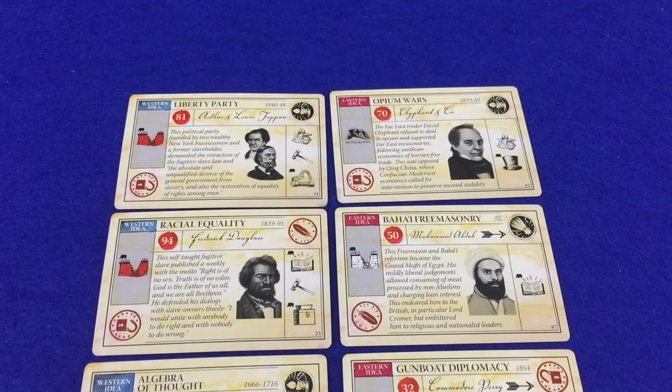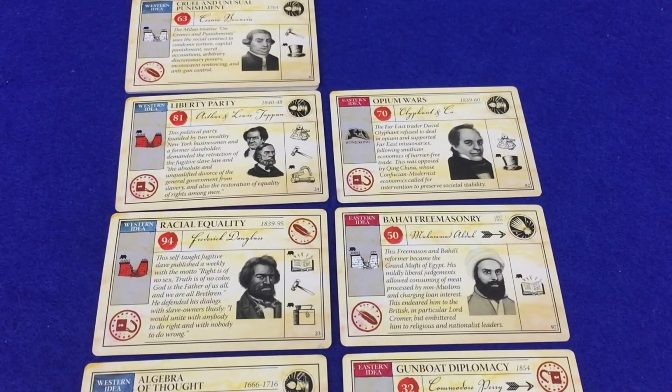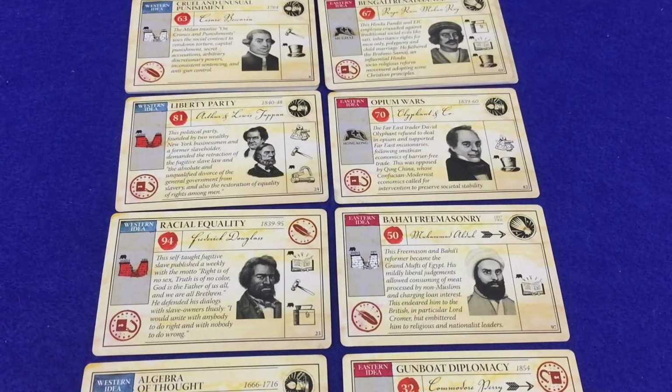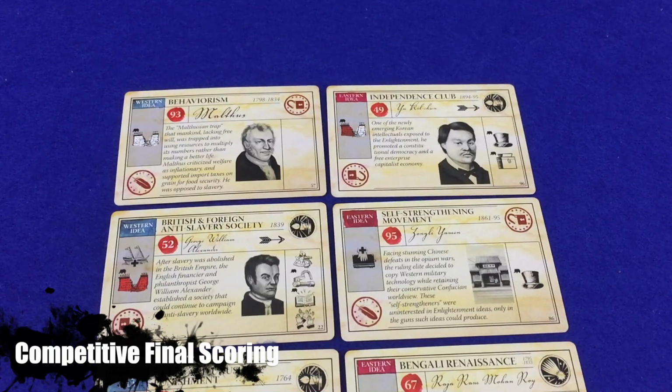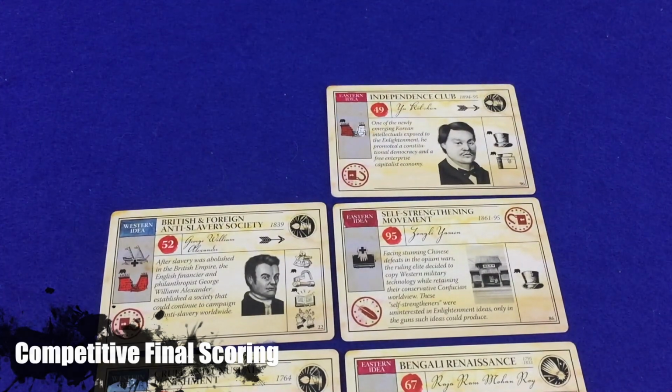To start the competitive era, shuffle all the West ideas that were discarded in the cooperative era with the previously unused cards, and then deal out a 7-card deck for a 3-player game and a 5-card deck for a 2-player game, and place it face up just as before, and then do the same with the East ideas. Play then continues where the players left off. The competitive era ends in the exact same way as the cooperative era, when a market cannot be refreshed because there's an empty space and there's no deck to refresh it with.